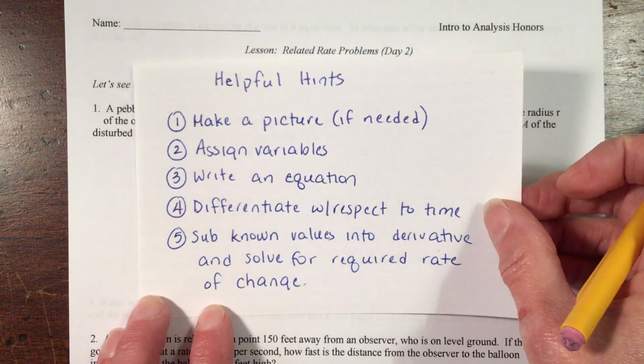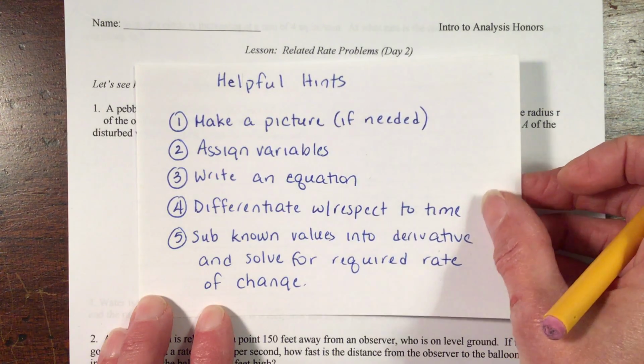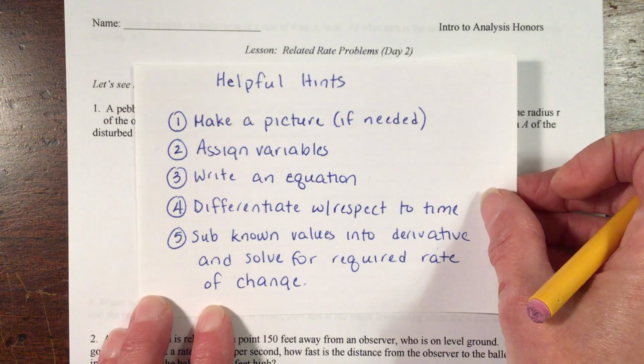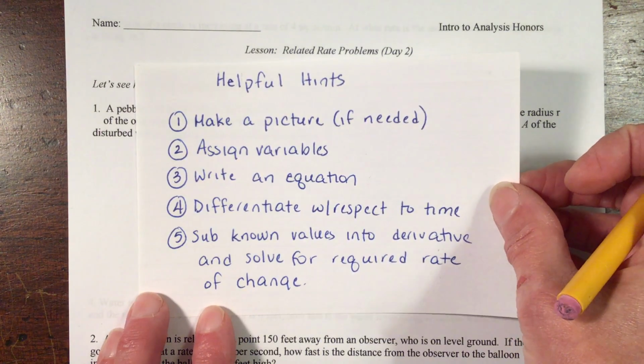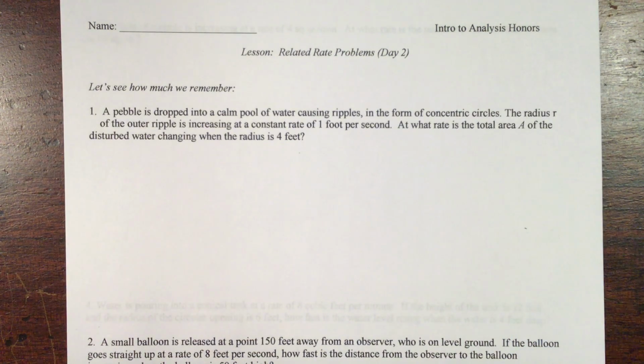I do want to remind you, these questions do need units. So in our answers, when we're given units, we have to include units in our answers. So with our first example, I just want to see how much we remember from yesterday.